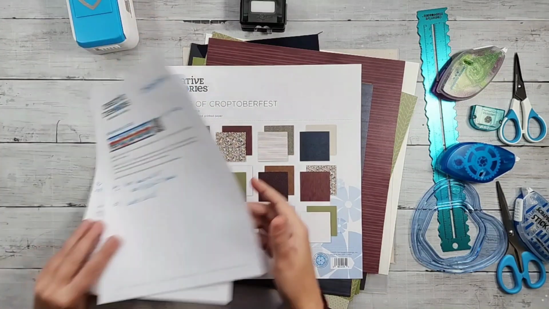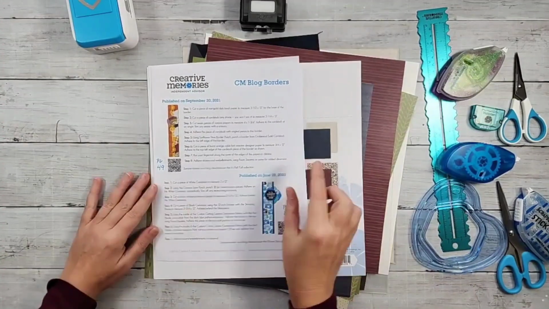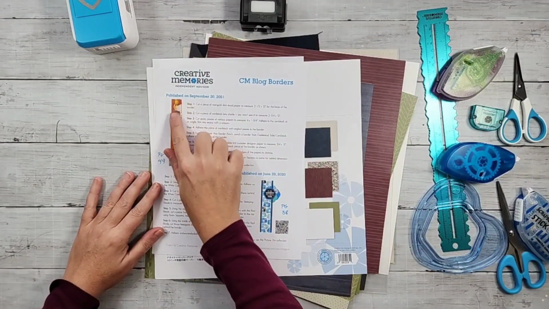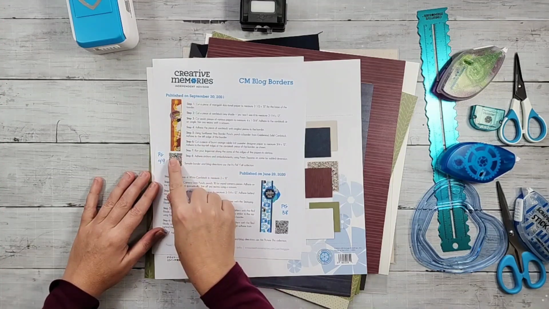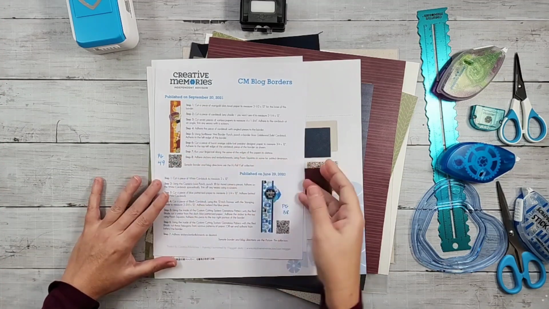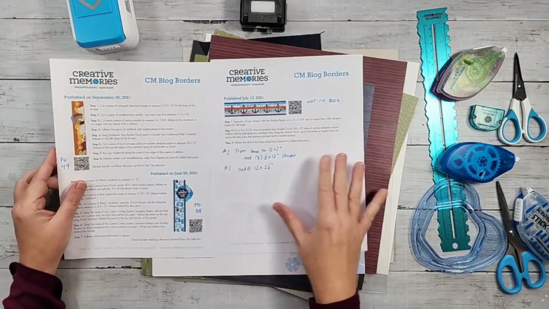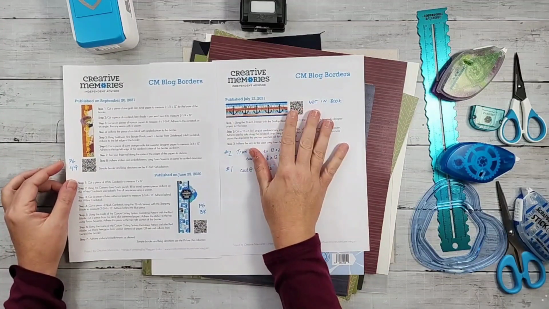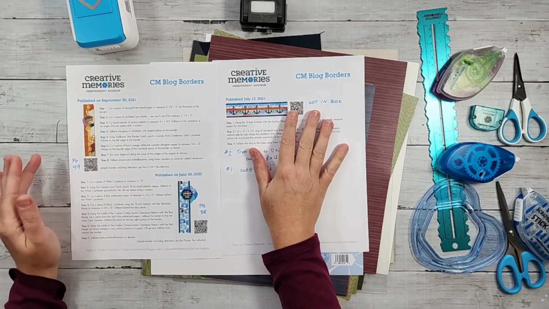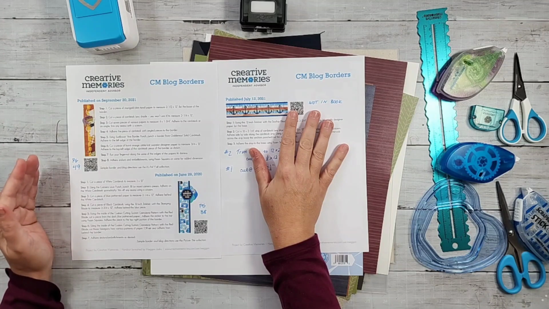So to get started, we're going to start with the Fall Y'all border. All of these borders I will be making in a horizontal orientation. The way my 8x8 album is going to go together, I think they're going to be best used horizontally.